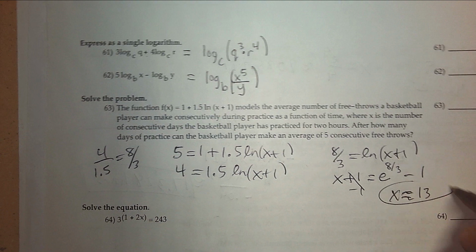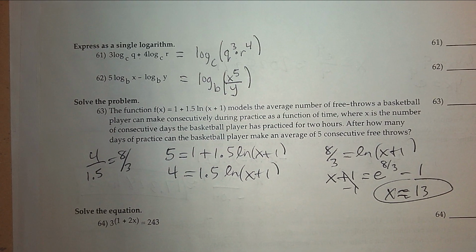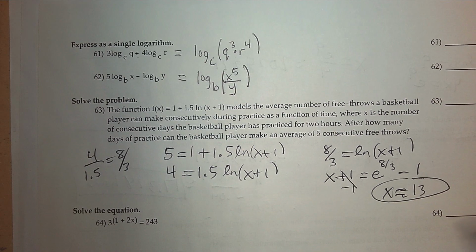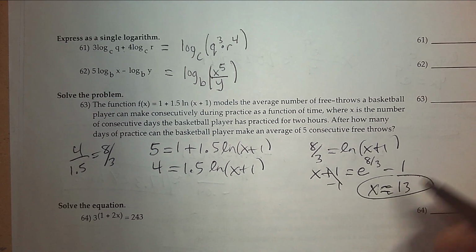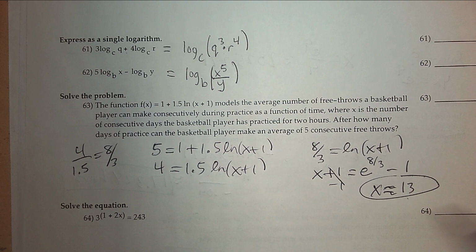So then you get your answer. So after how many days of practice can the basketball player make an average of 5 consecutive free throws? And the answer is after 13 consecutive days, you could expect that.